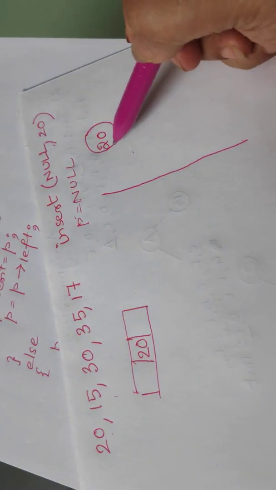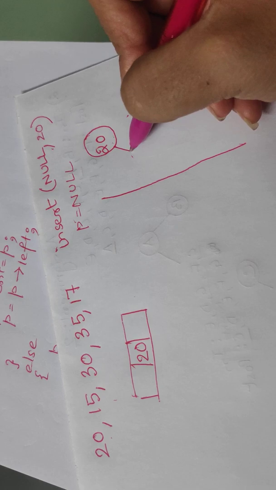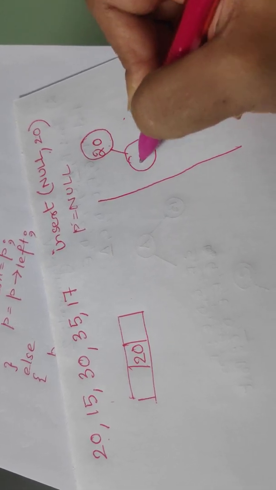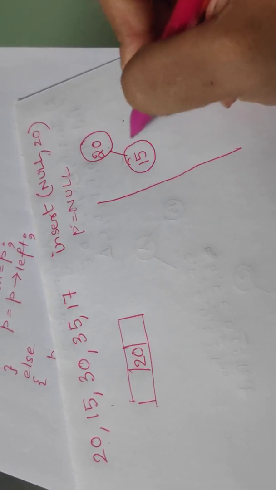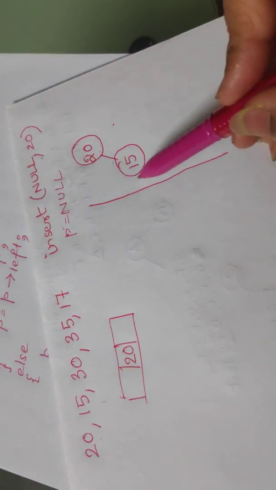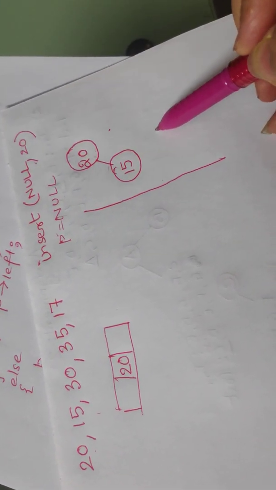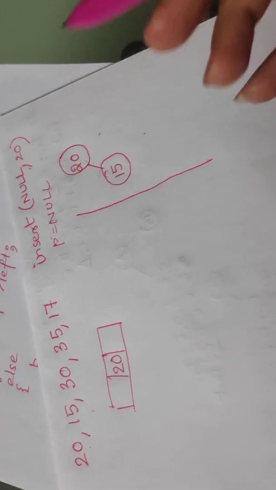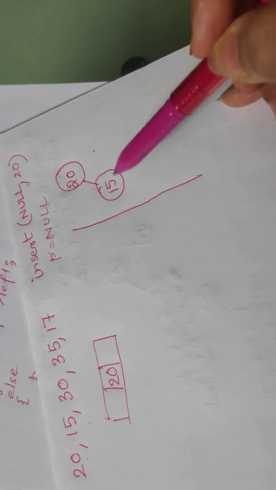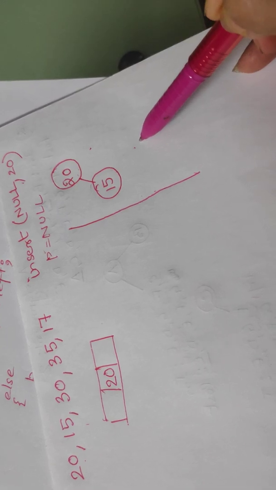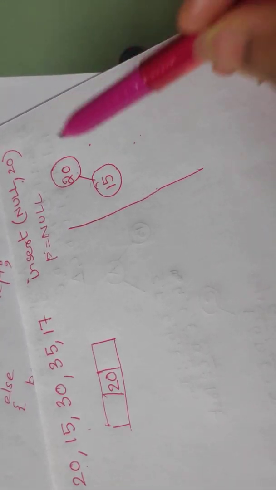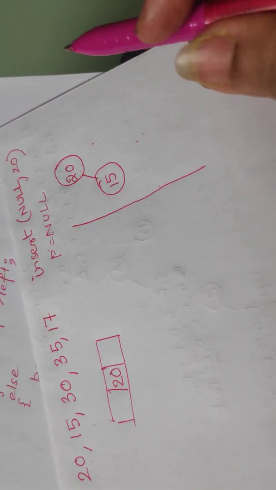Since 15 is lesser than 20, it will come on the left hand side, and as we put 15 on the left hand side of 20, the left and the right subtree of 15 is null. So in other words, the left and the right child of a newly inserted node is always null.